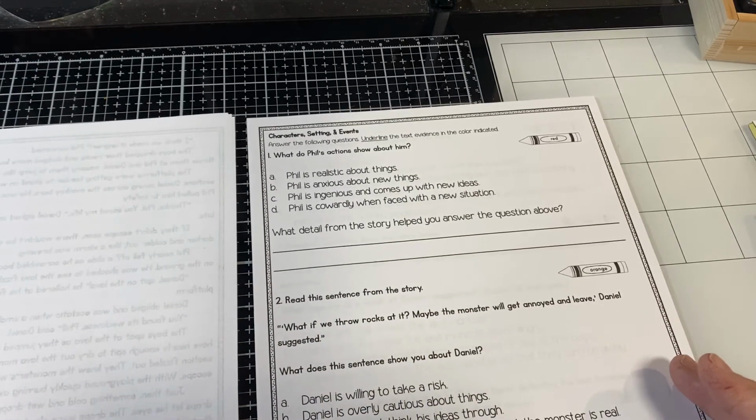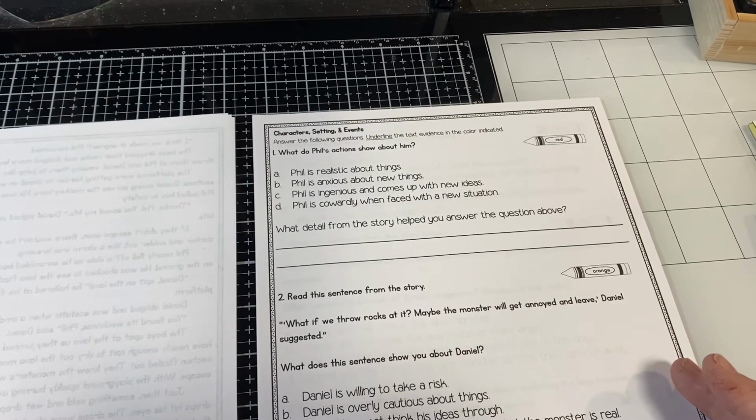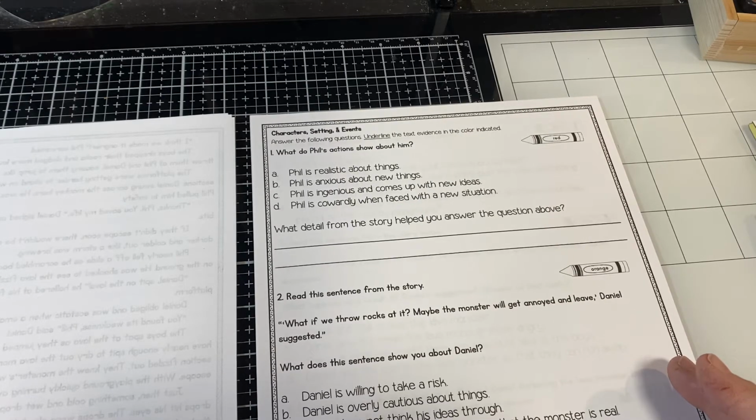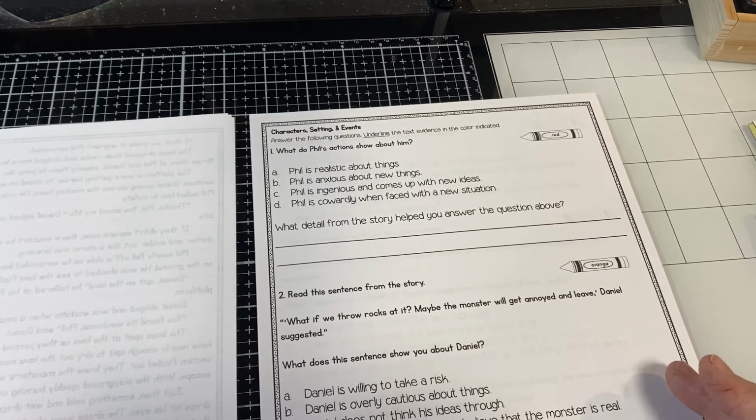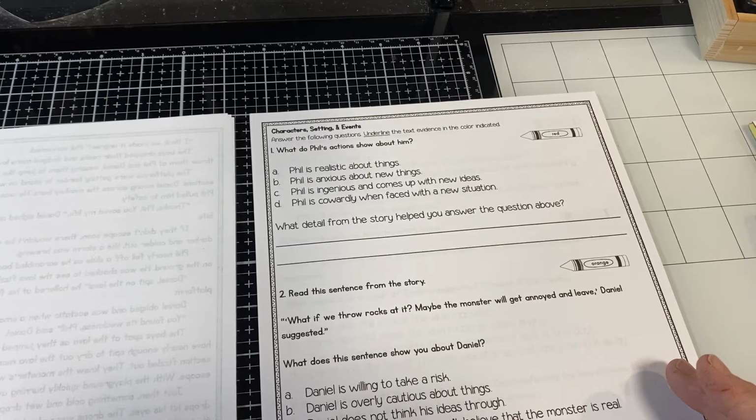Question number 1. What do Phil's actions show about him? A. Phil is realistic about things. B. Phil is anxious about new things. C. Phil is ingenious and comes up with new ideas. D. Phil is cowardly when faced with a new situation. What detail from the story helped you answer the question above?